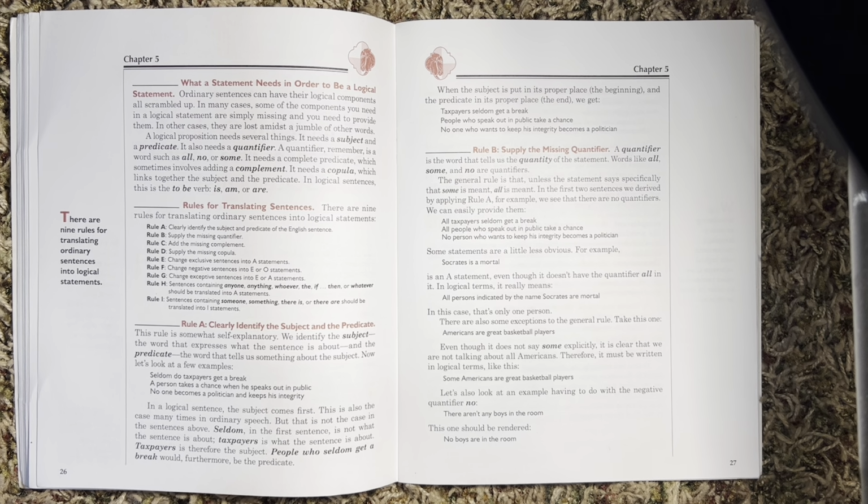A logical proposition needs several things. It needs a subject and a predicate. It also needs a quantifier. A quantifier, remember, is a word such as all, no, or some. It needs a complete predicate, which sometimes involves adding a complement. It needs a copula, which links together the subject and the predicate. In logical sentences, this is the to be verb, is, am, or are.